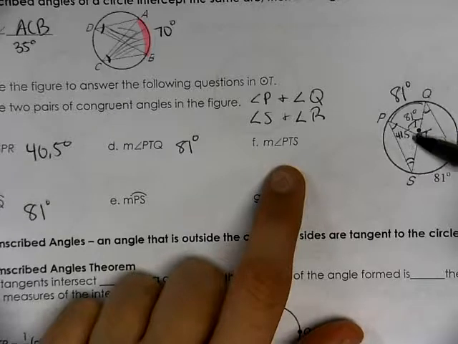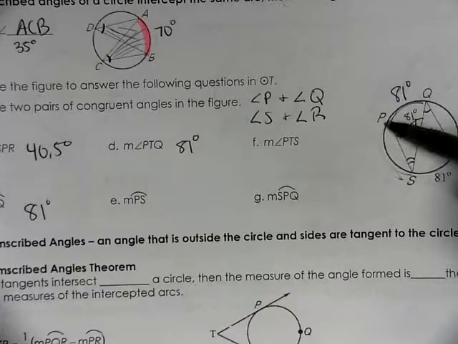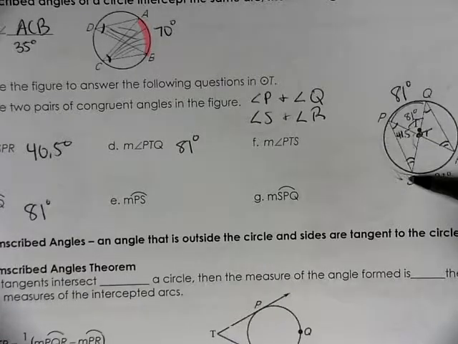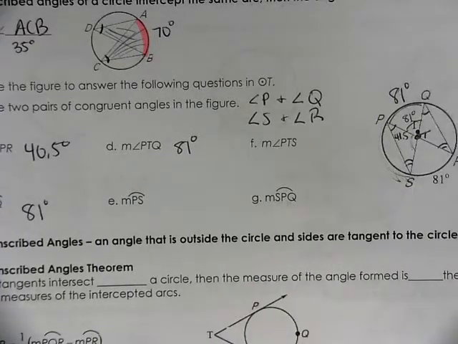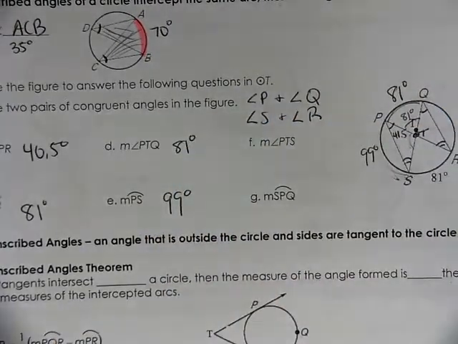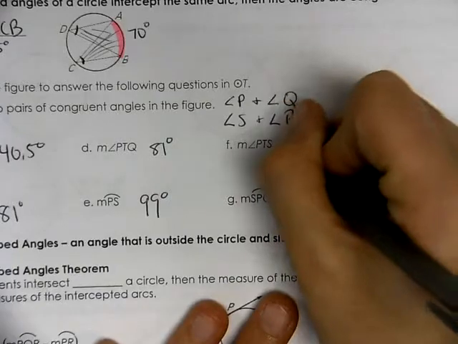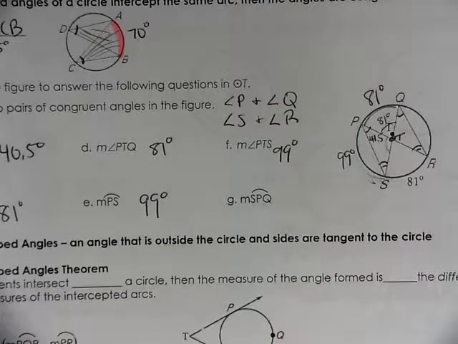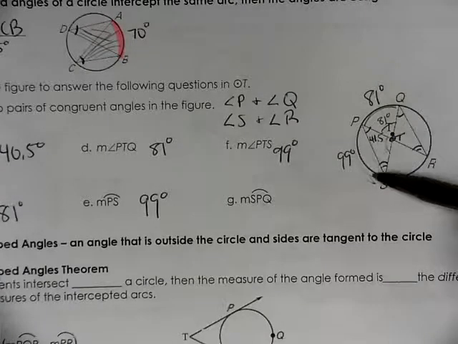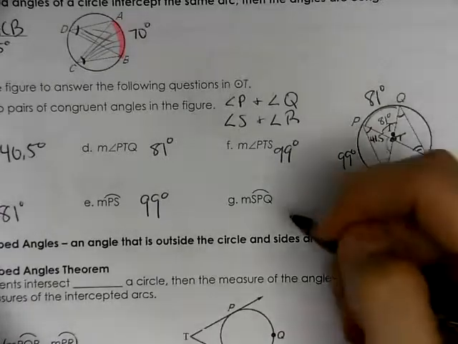PTS would be this central angle. So we've got to find PS first. So how big do you think this arc is? What's 180 minus 81? 99. So then PTS, the central angle, is also 99. And then the last one says SPQ, which is that whole arc, and that's 180.